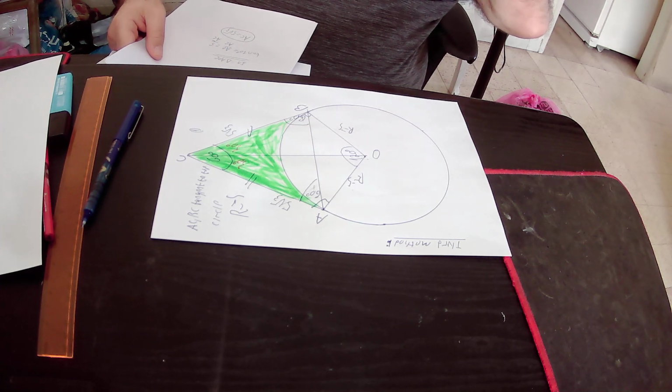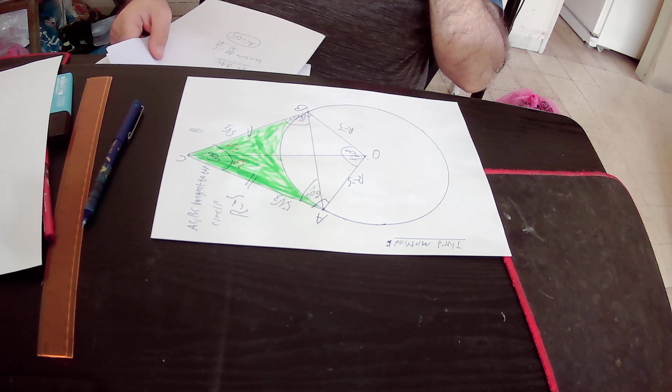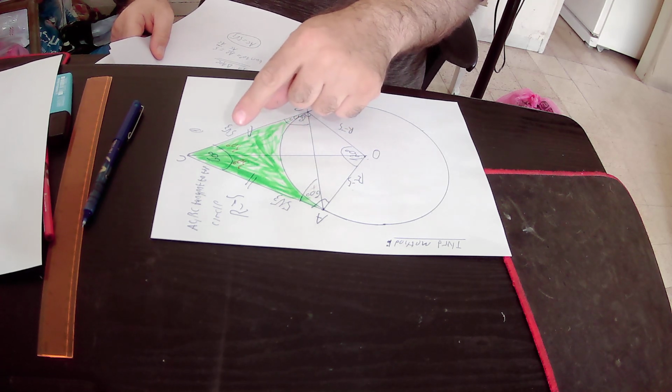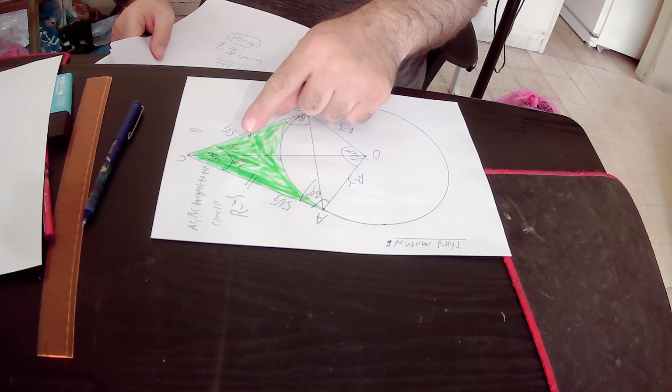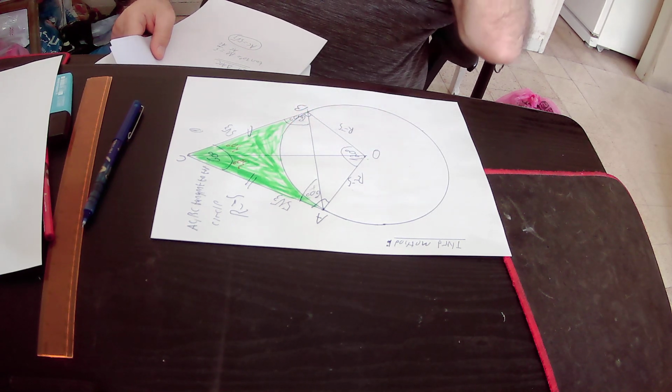So triangle AOC is congruent to triangle BOC according to the side rule. Therefore, those two angles are equal to each other, and if the sum of those two angles is 60 degrees, each of them must be equal to 30 degrees.